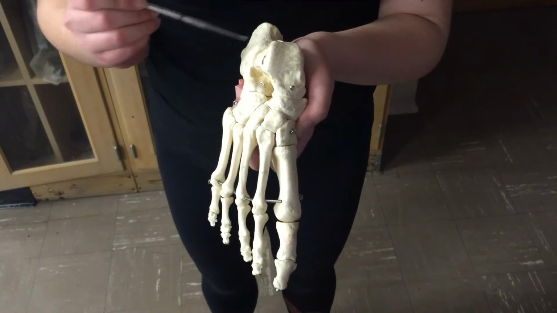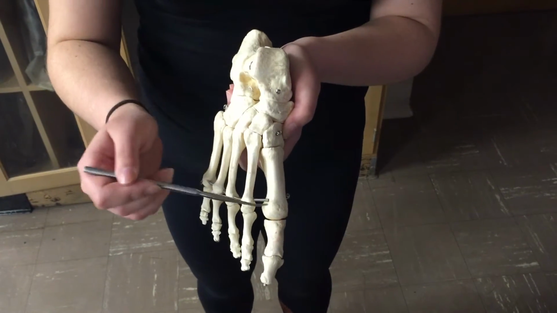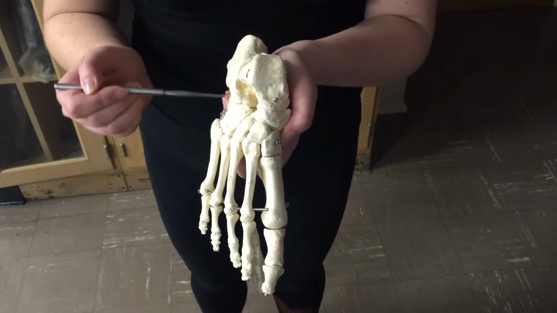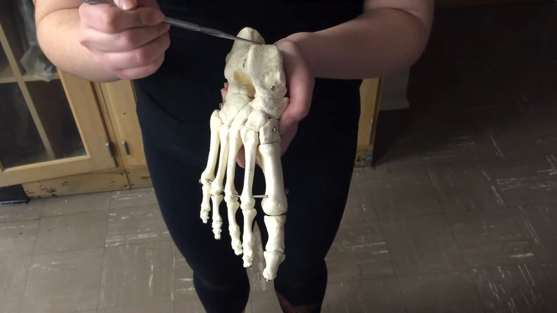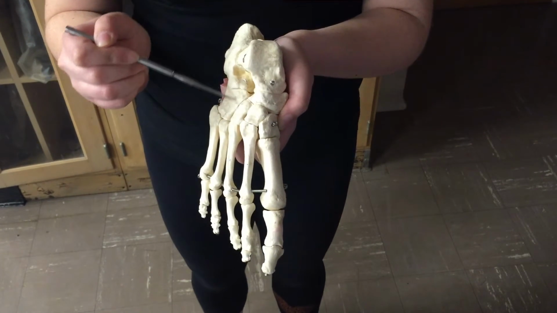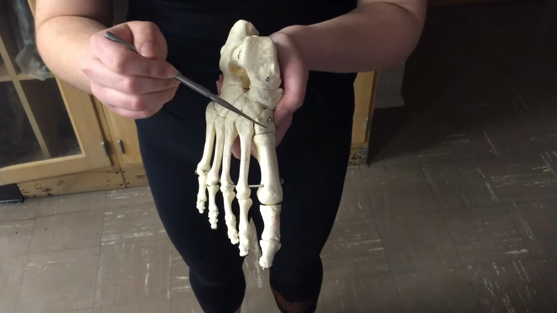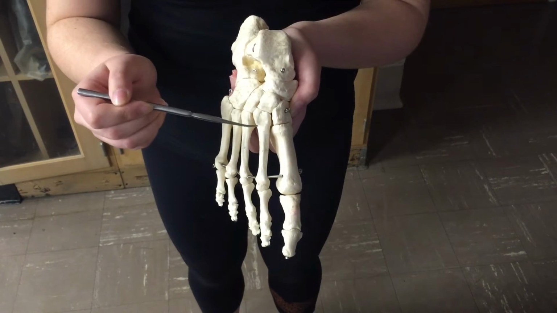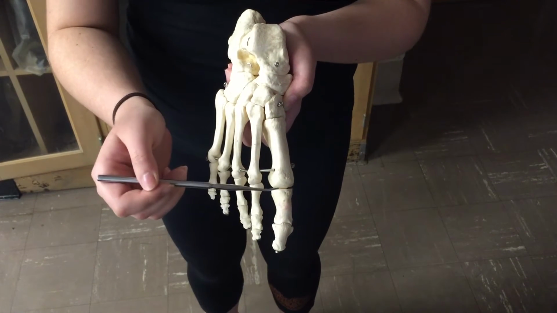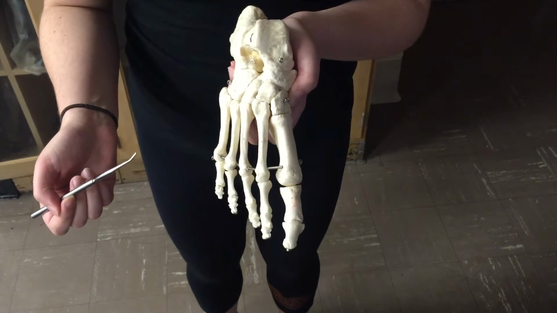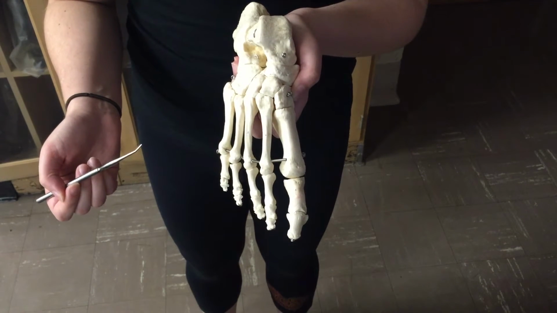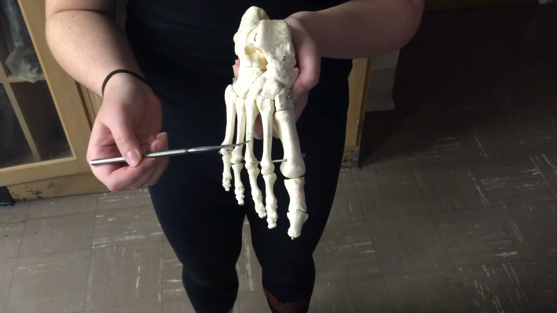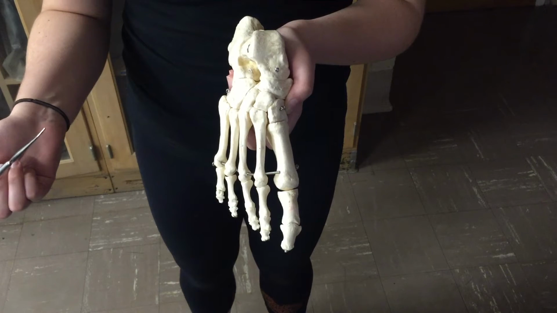This is a foot. These are your tarsals, metatarsals, and phalanges. The first tarsal is your calcaneus, then your talus, your navicular, and your cuboid. And then you have your medial cuneiform, intermediate cuneiform, and lateral cuneiform. For your metatarsals, this is the base and this is the head. The digits of the foot are numbered 1 through 5 from medial to lateral, starting with the hallux or big toe, being 1, 2, 3, 4, and 5.